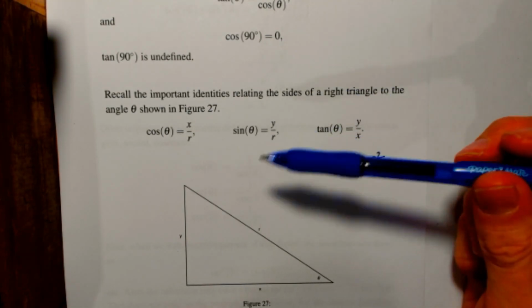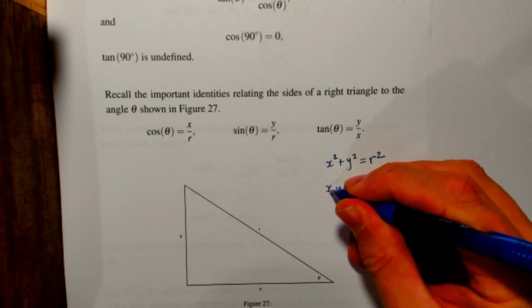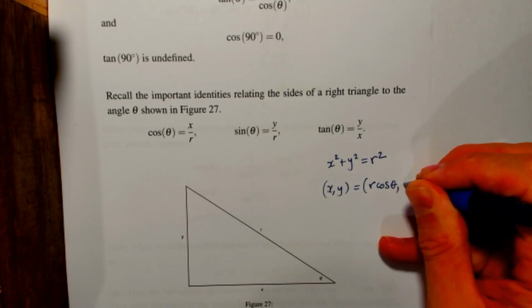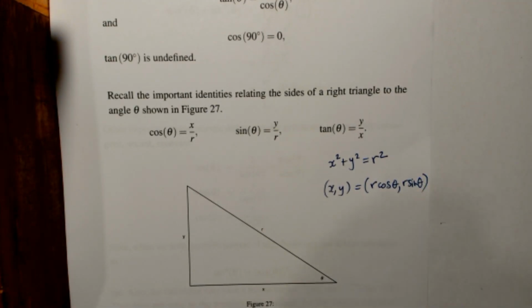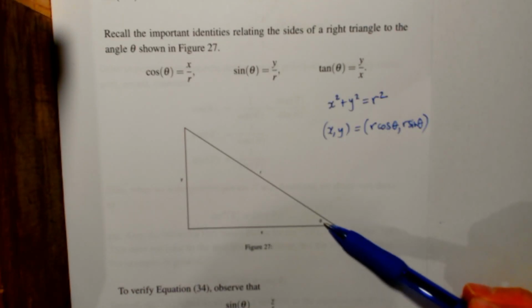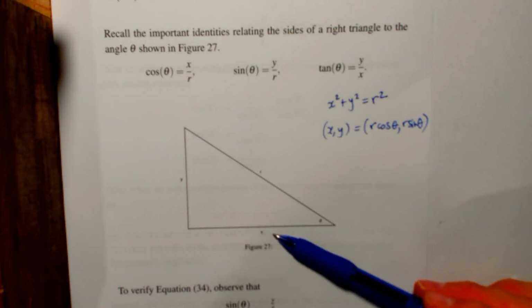The parameterization of that circle writes every point (x, y) as (r cos theta, r sine theta) in the circle of radius r. And so we can write cos theta is x on r, sine theta is y on r, and tan theta is y on x. And that agrees with tan of theta being opposite on adjacent, so y over x.